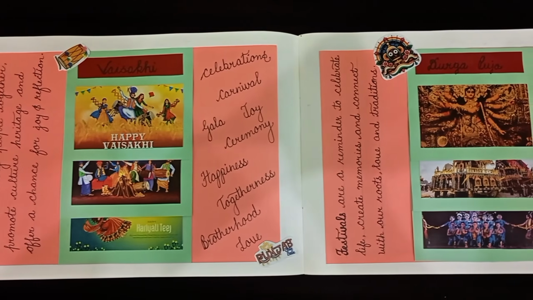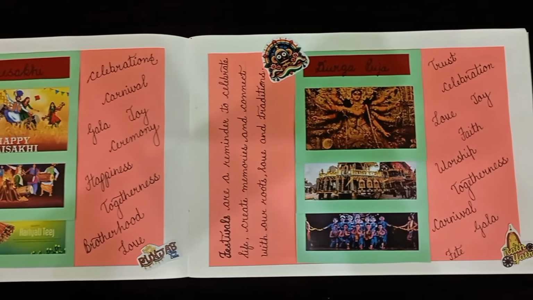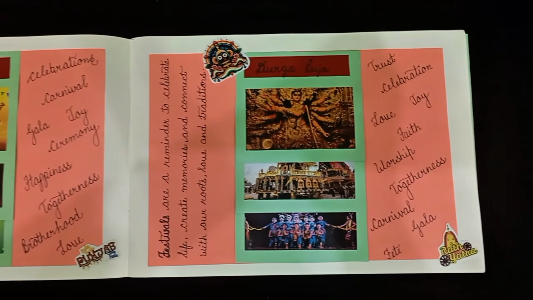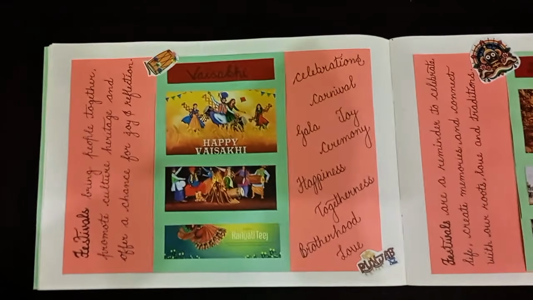These are the festivals of Punjab and Odisha. On this page, you can see a few lines are written and a few pictures are pasted. You can see there are different ways to paste the pictures.